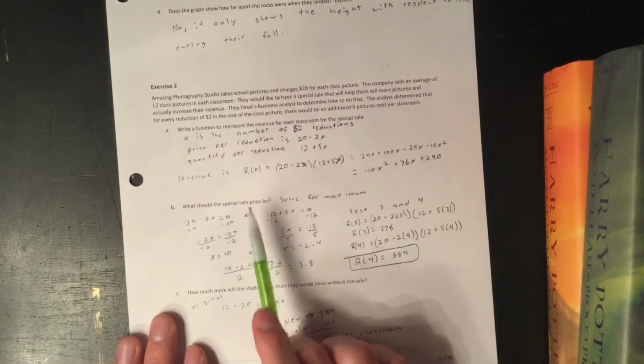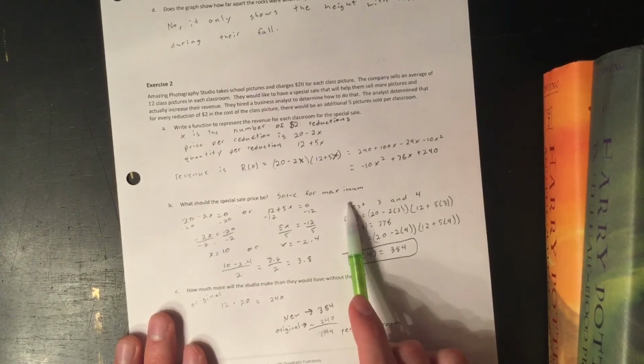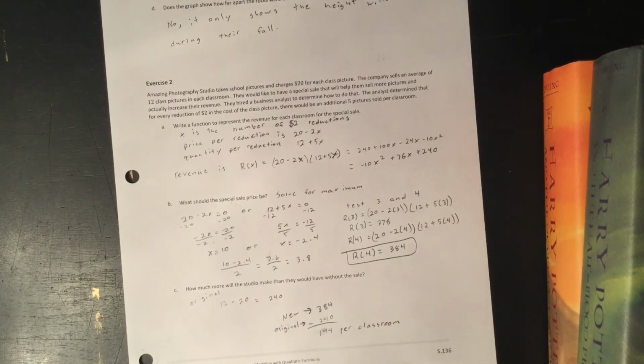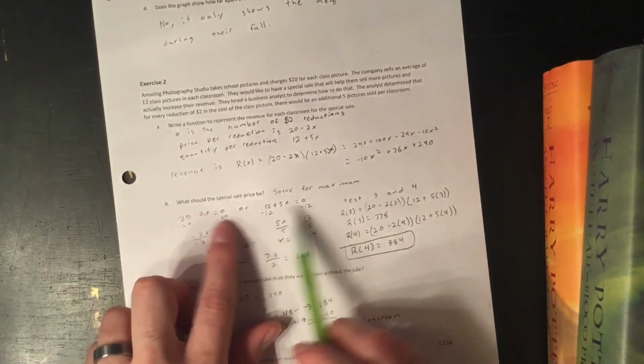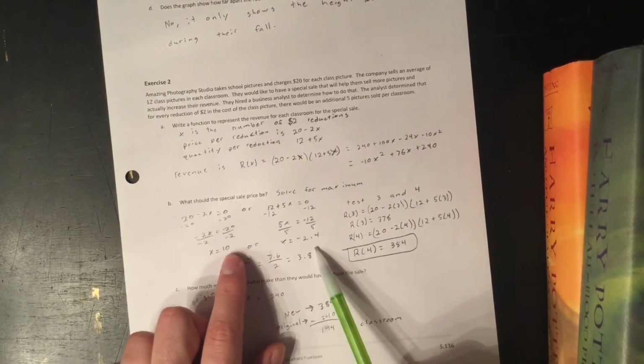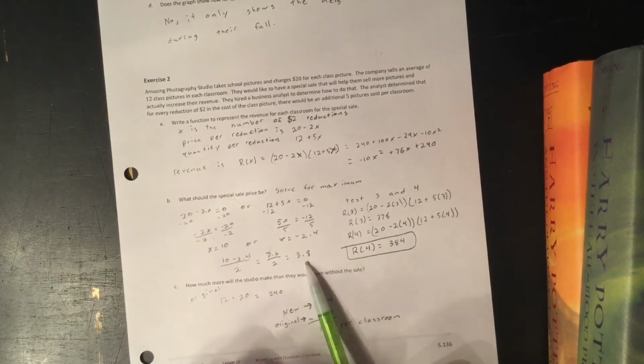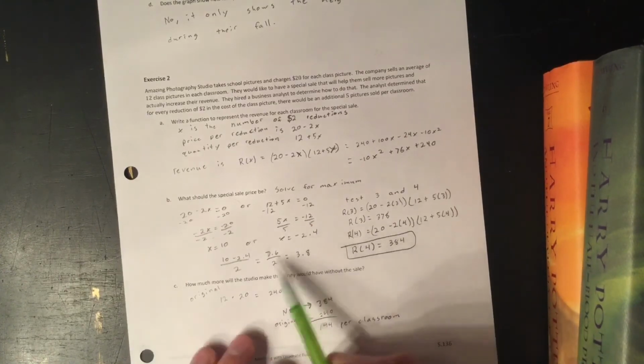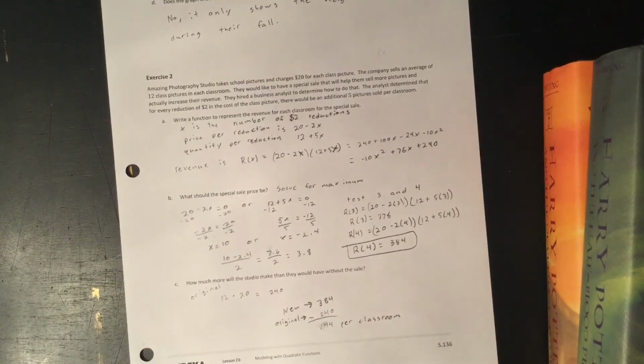It says, what should the sale price be? So when we're doing this, we're solving for the maximum. We're looking for that vertex, where it hits the maximum, and that's how much money they can make, and this is what they should change their price to. What I did here was the other way, where we find the x-intercepts and then take the average of them to find my x. You could use completing the square. It's not the easiest completing the square to work with, but you could definitely do that as well.